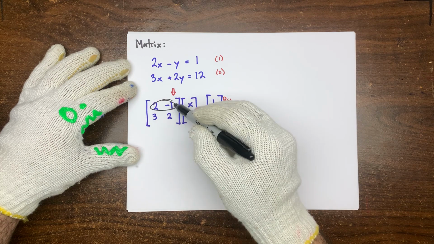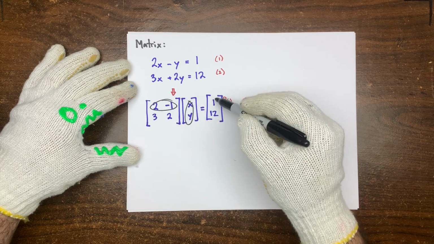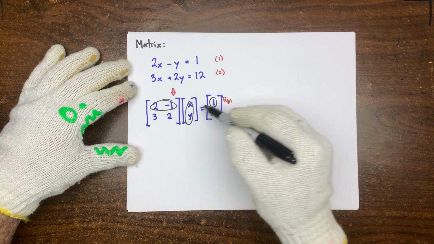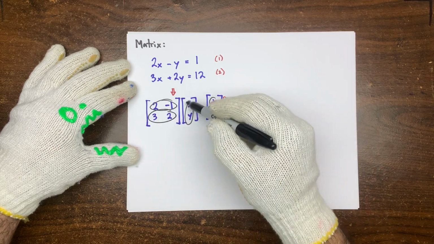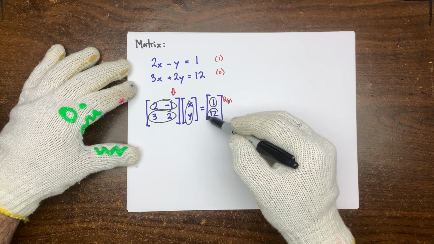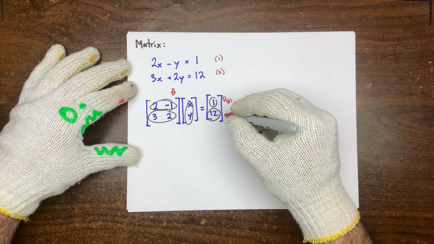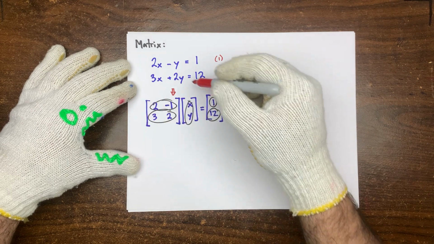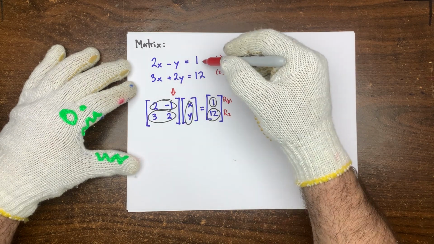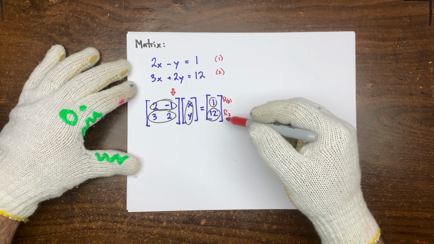This row multiplies by this column equals that number. That's the first row, or the first equation. This row multiplied by the same column equals this number. That is going to be your second row, or second equation. And if you had a 3 by 3 matrix, you would have 3 unknowns. It would be x, y, and z. But it would still be put up in the same way.